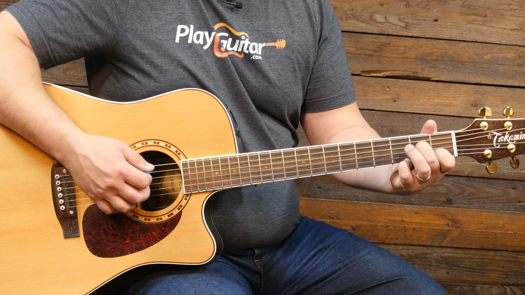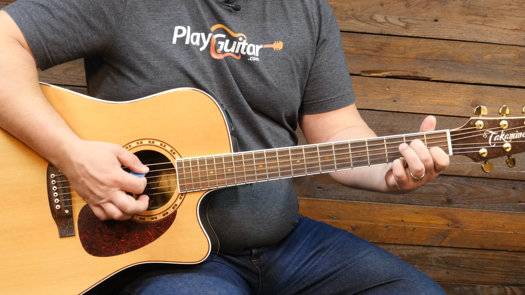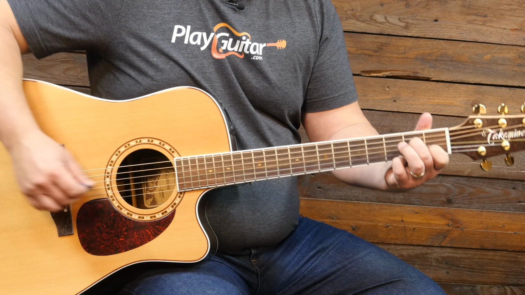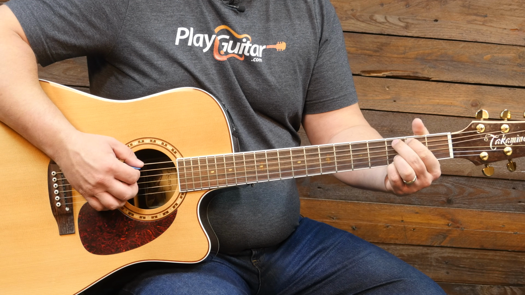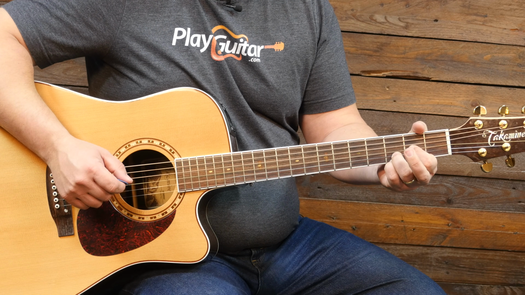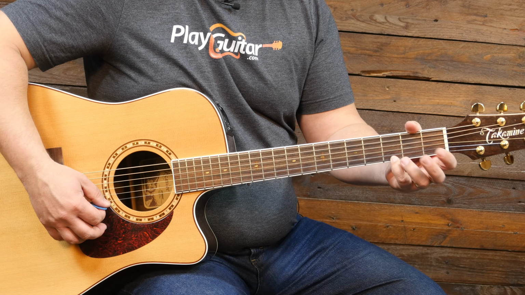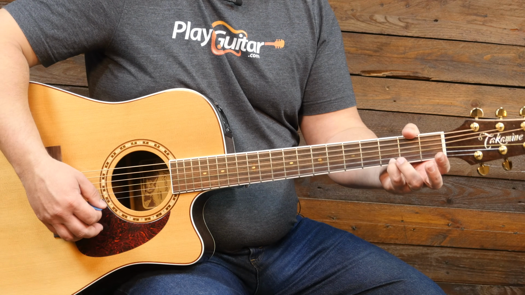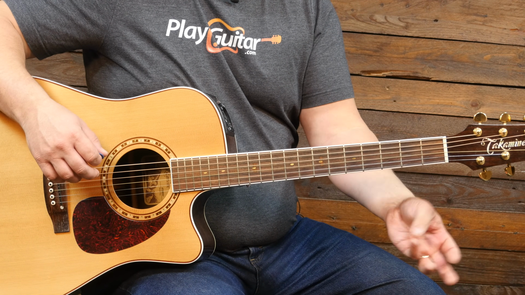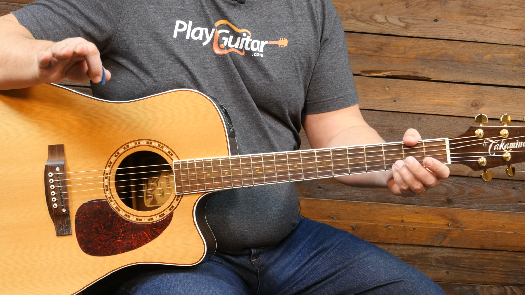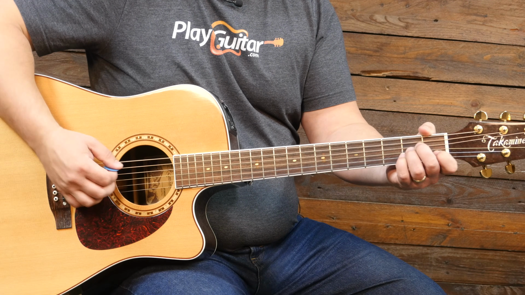So for this example, we're going to actually pluck all 3 of those strings. You can strum it as well. And we're going to play D sus4, which keeps your pinky finger on the G note there, okay? So that means your pinky finger is locked onto that note through the entire progression.